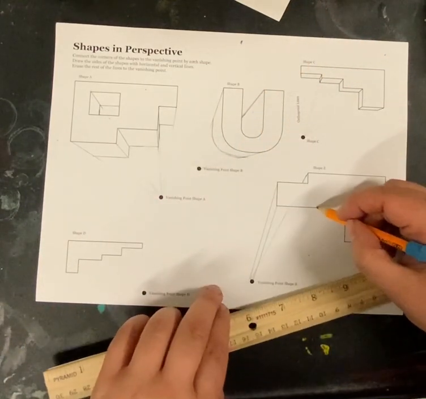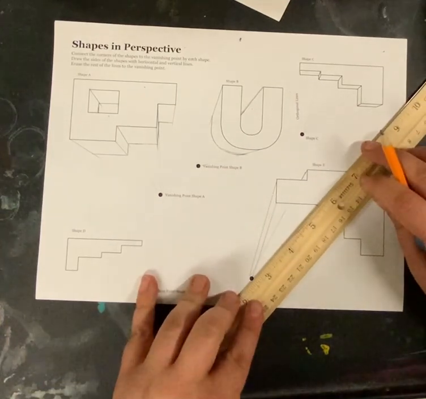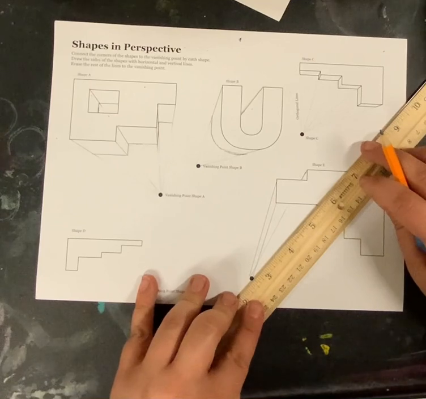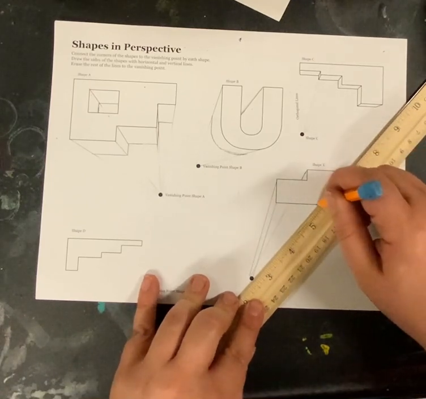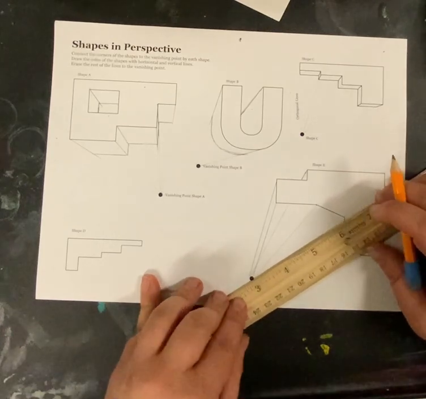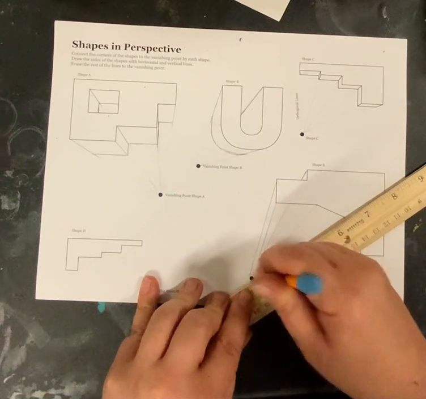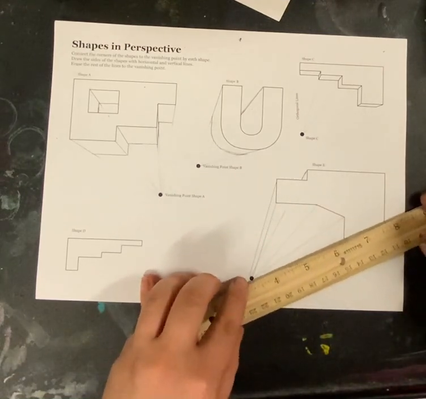There's a little bit of a corner here that sticks in, so I want to draw that one. And then there's another corner that sticks in here. So you want to do the corners that poke in as well as the corners that poke out. See, this corner pokes out.